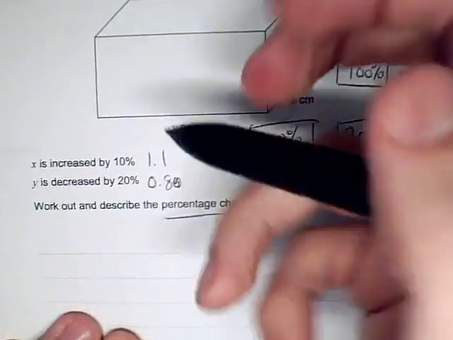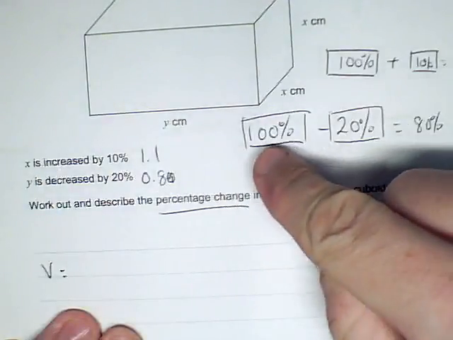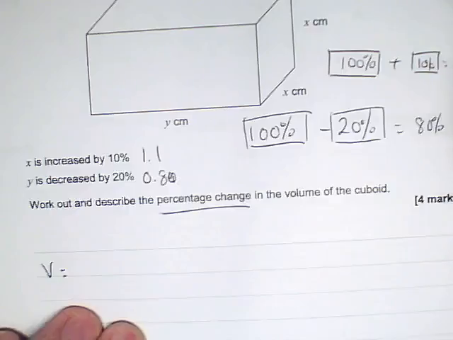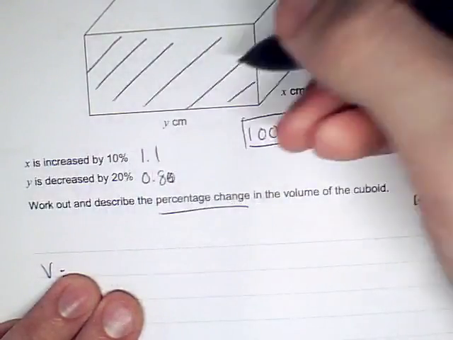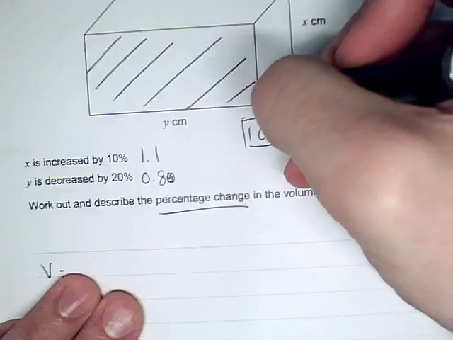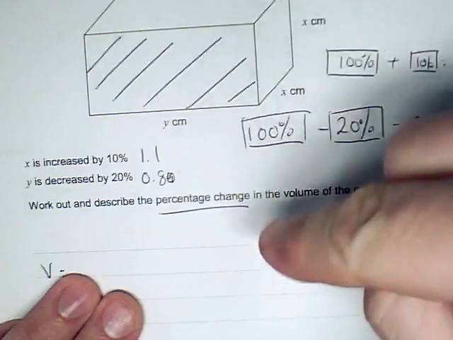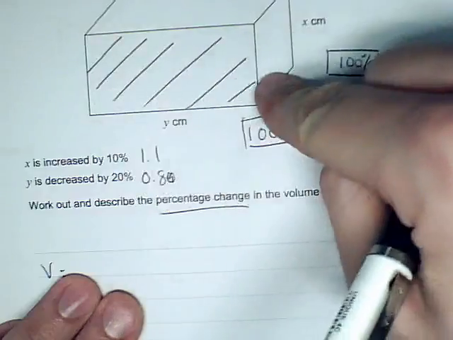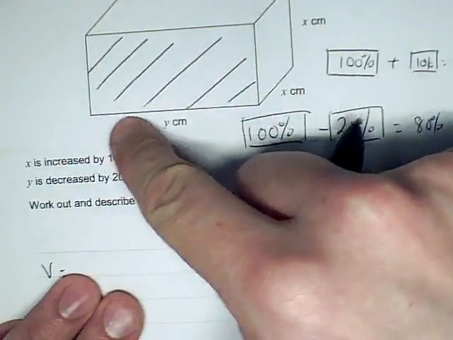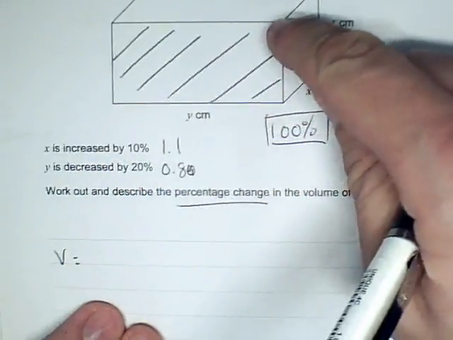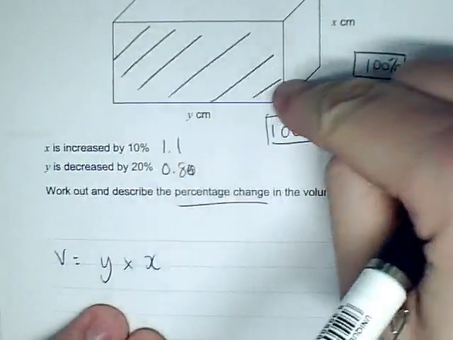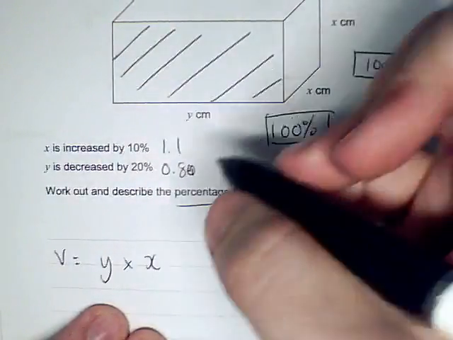We're trying to find the volume of the cuboid, so the volume is going to be y times x times x. Try and get in the habit of thinking of the volume of a 3D shape as the area of the front, or the cross section, times the depth, rather than just thinking the areas times everything together. Thinking of it like this will help you with prisms as well. So the area of the front is y times x, and whatever the answer is, we would then times it by the depth.